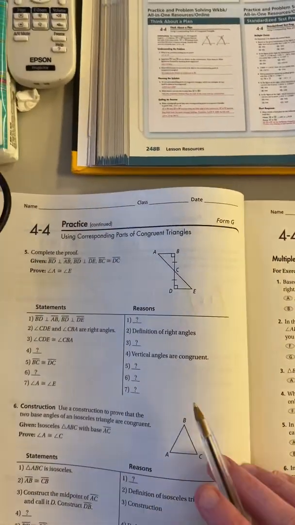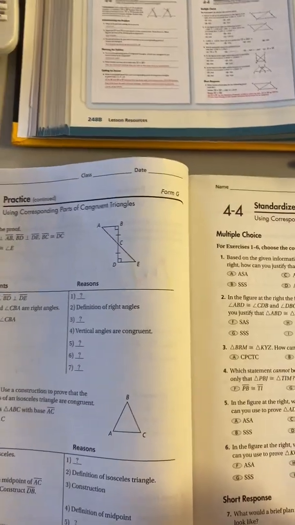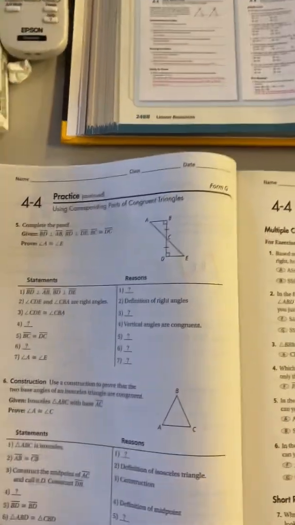Remember, isosceles triangles have two sides that are the same and two angles that are the same. So make sure you look at your notes page for extra information.